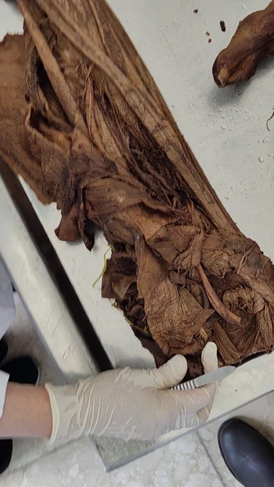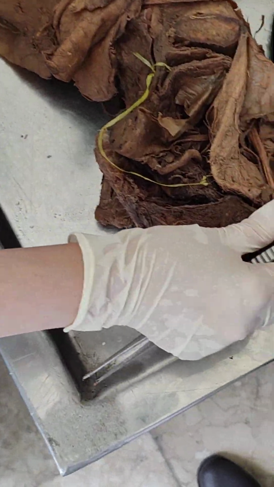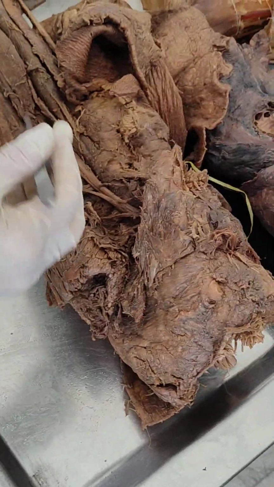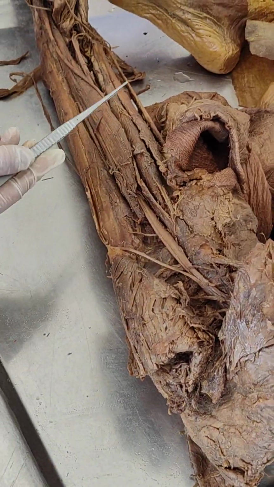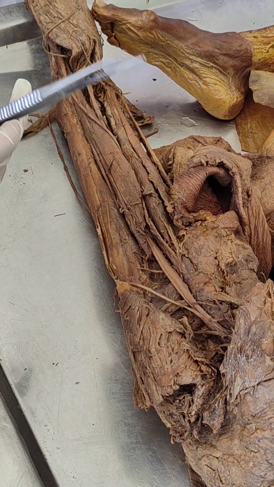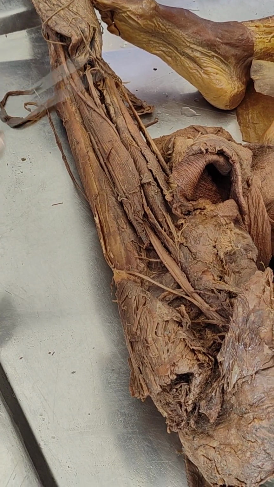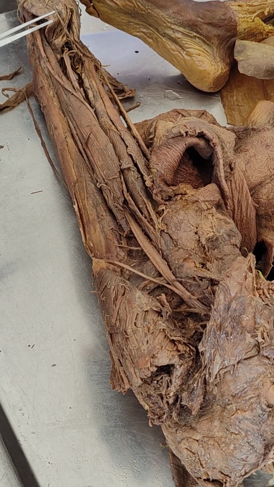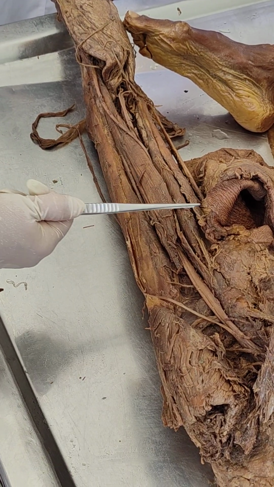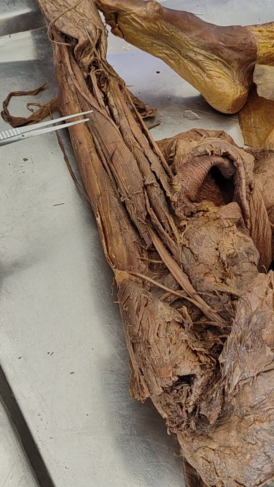Now, if I rotate and show you the posterior compartment of the leg, in the posterior compartment, I'm able to show you the hamstring. I'm able to show you the hamstring muscle. Do you remember the name of the hamstring muscle?